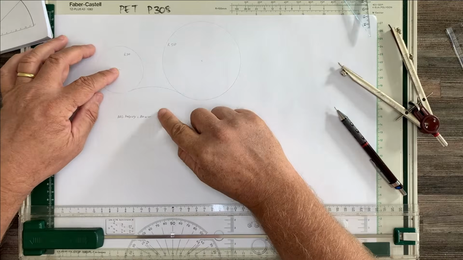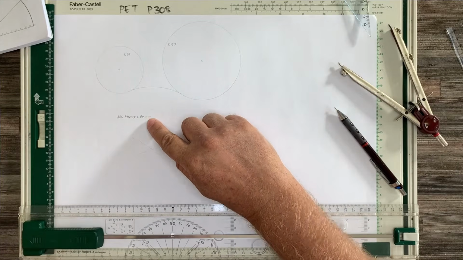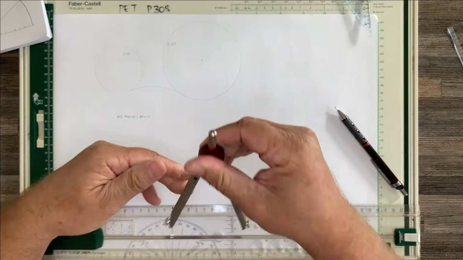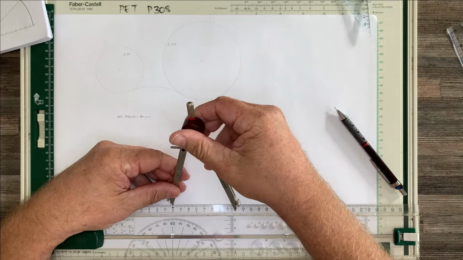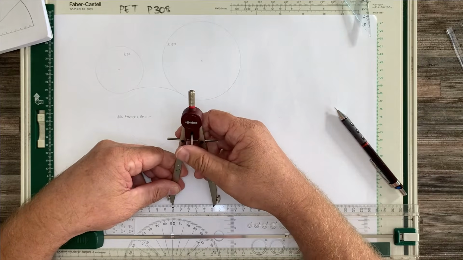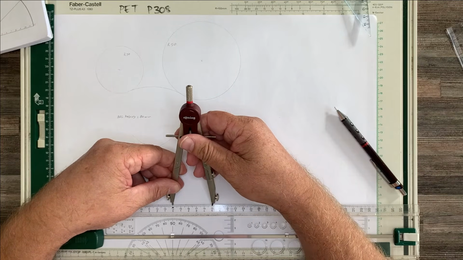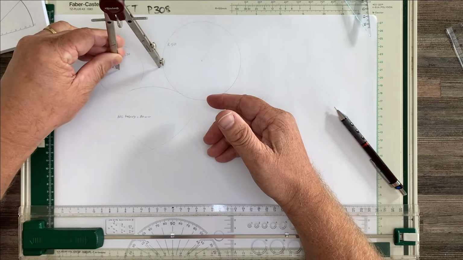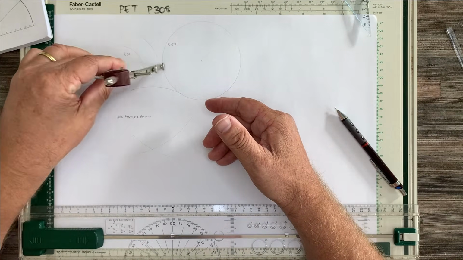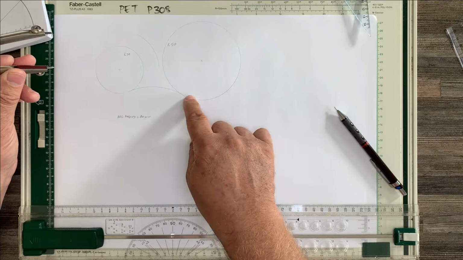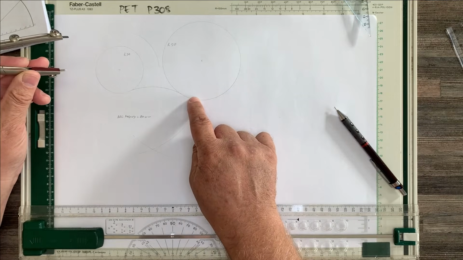If we take 80 minus 30, we will get 50 millimeters. Let's set our compass to 50. And from here, draw an arc above where we're going to be drawing this arc. It's going to go downwards.